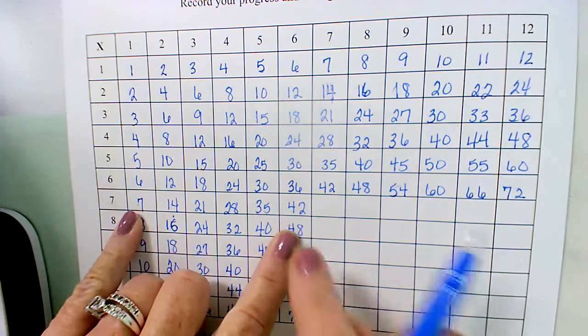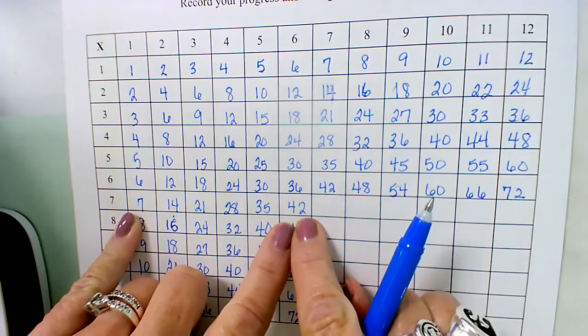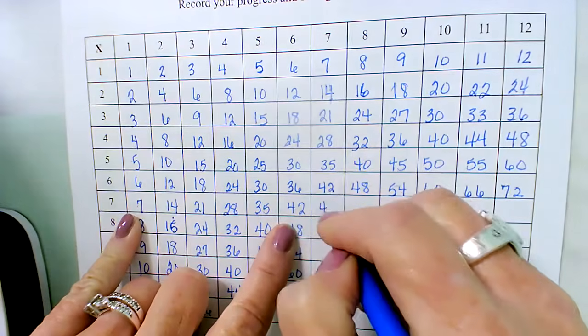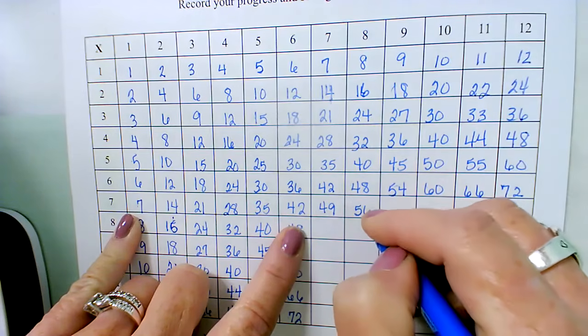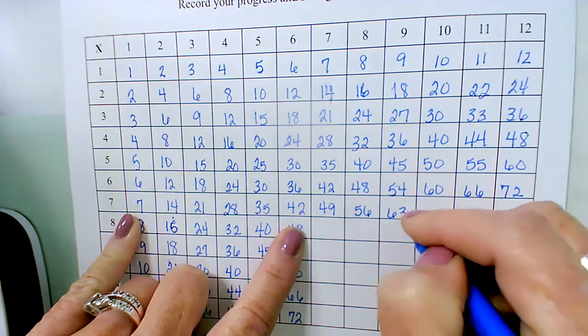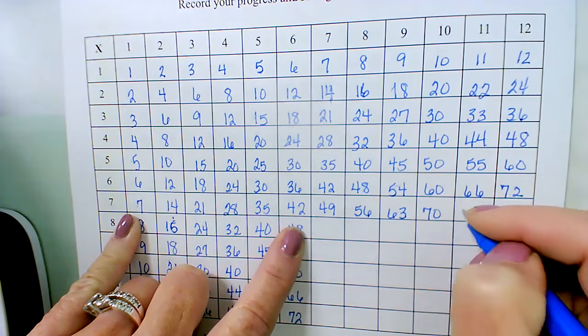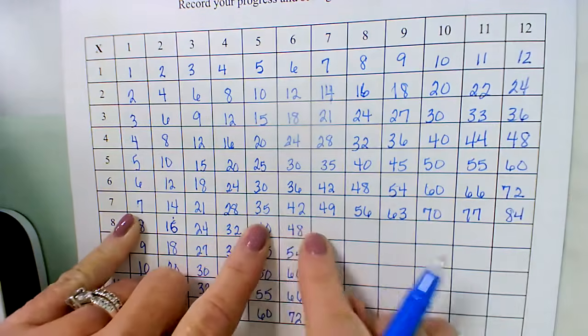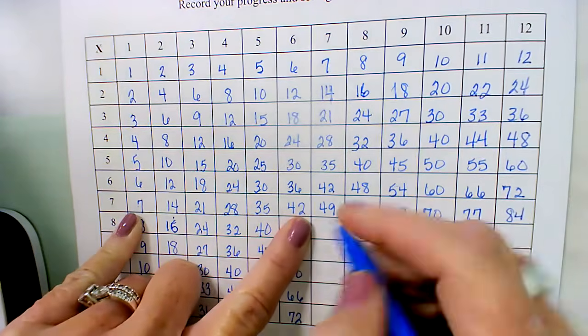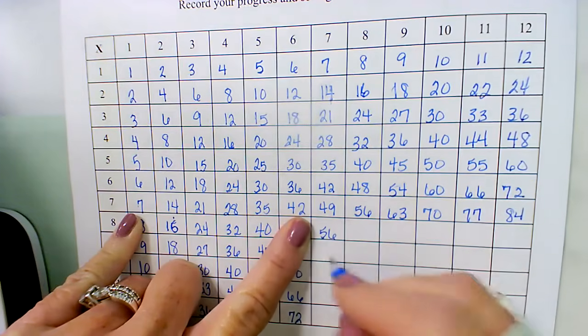Then I go to my 7s. I add 42 to 7, or 7 to 42, and I get 49. Add 7, I get 56. Add 7, I get 63, 70, 77, and 84. 49 has already been written, so I can start with 56.